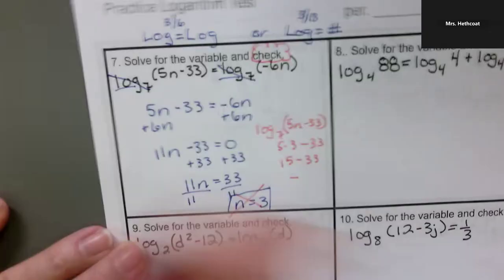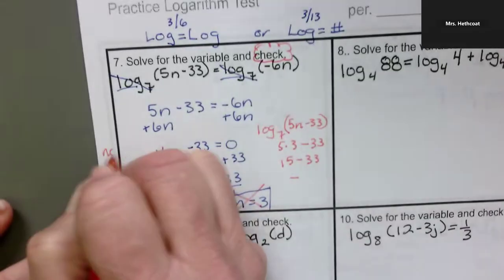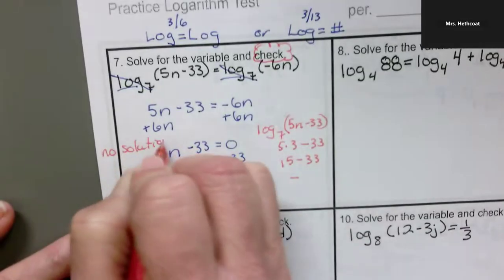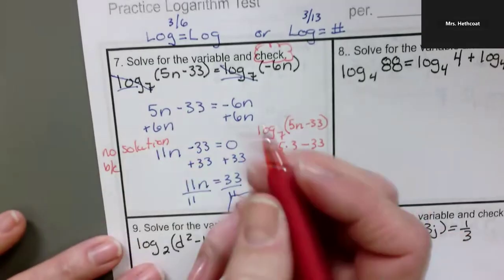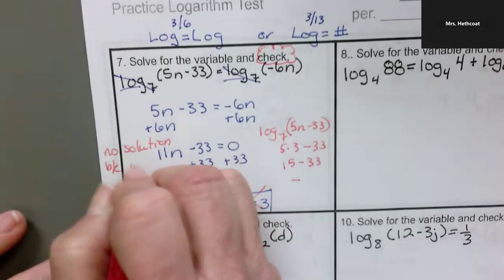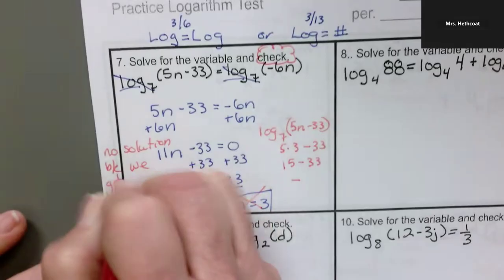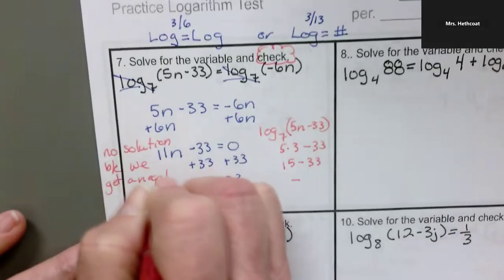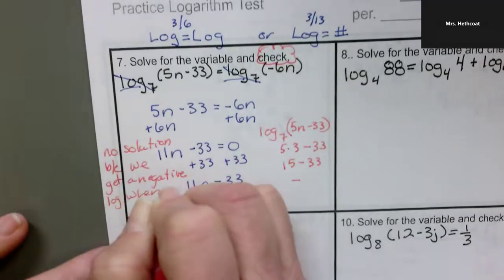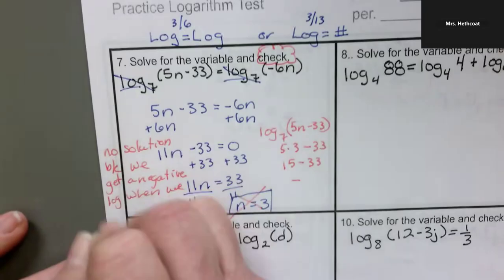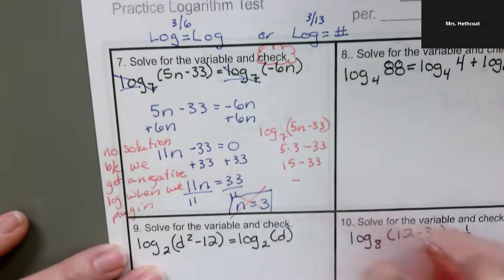So I'm going to write no solution because we get a negative log when we plug in 3.